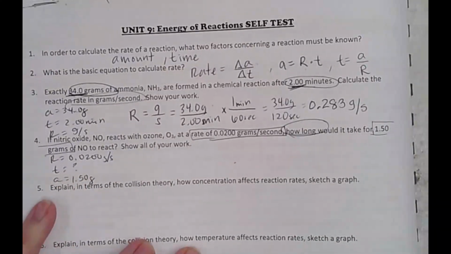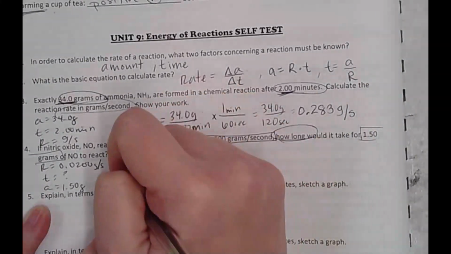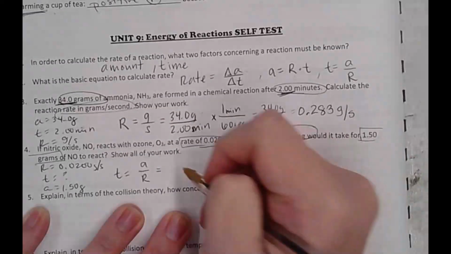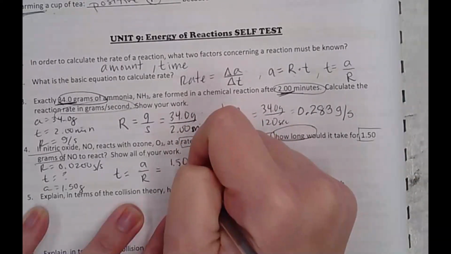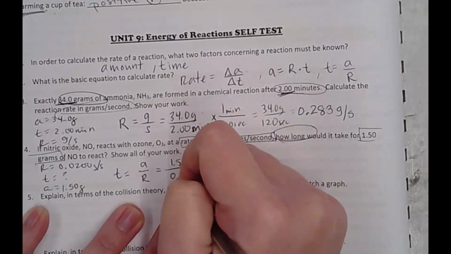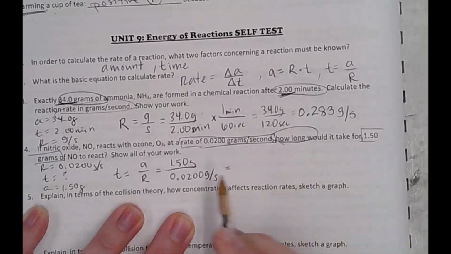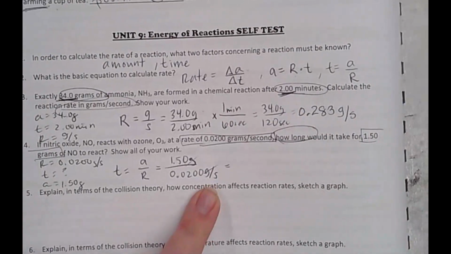So 1 point for writing down the correct equation. I'm solving for time. So that would be time equals the amount divided by the rate. The amount it gave us was 1.50 grams divided by a rate of 0.0200 grams per second. So I can see here that grams and grams are going to cancel, and I'll be left with seconds.